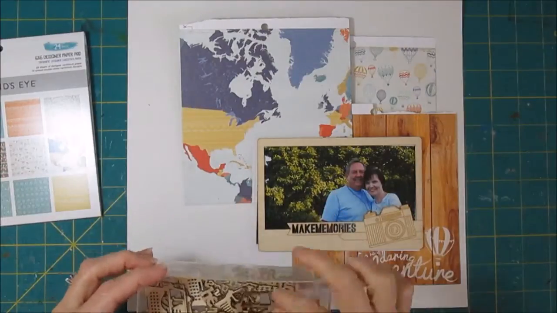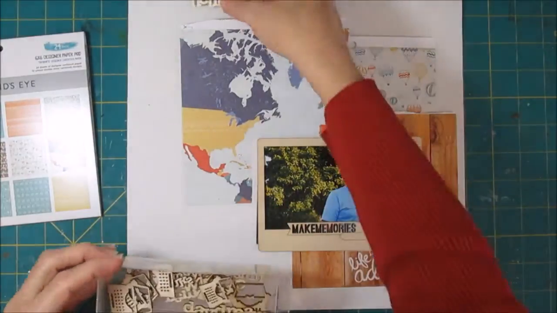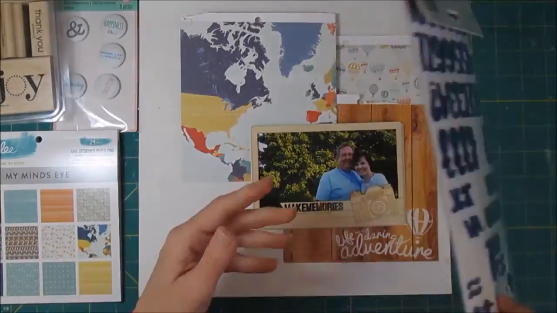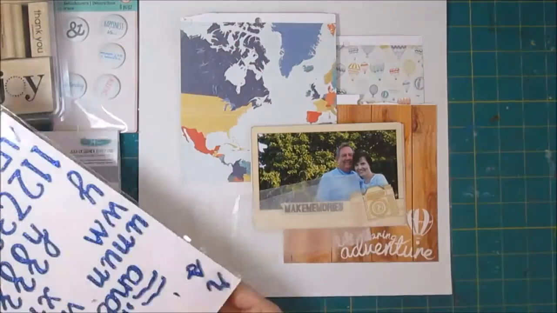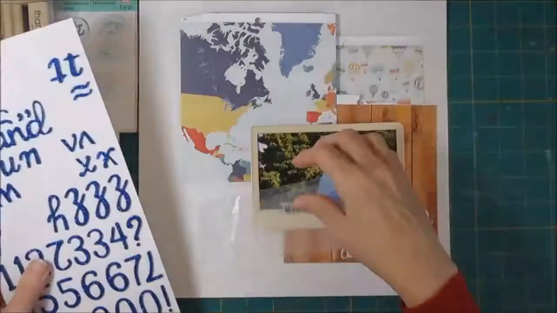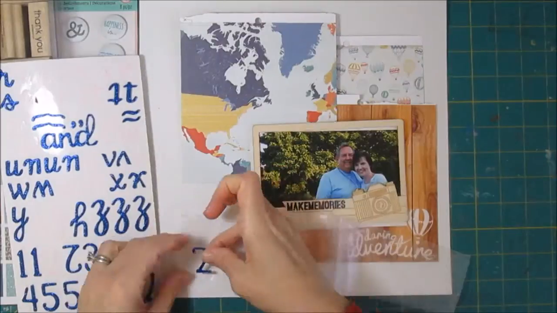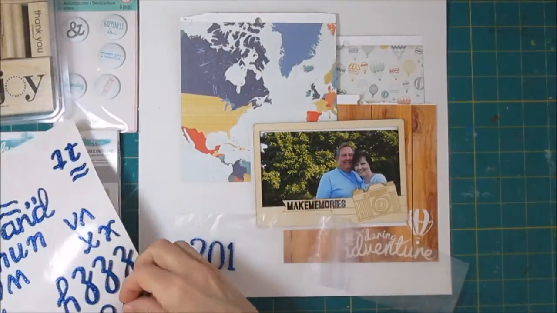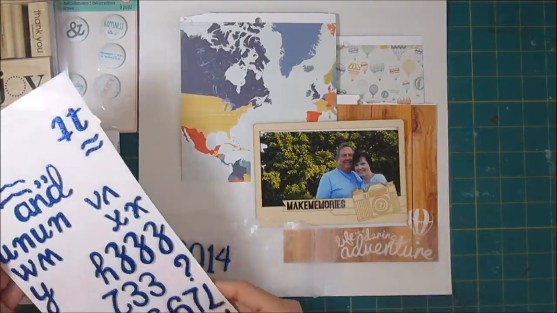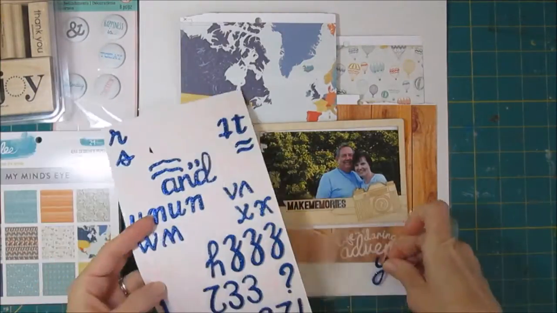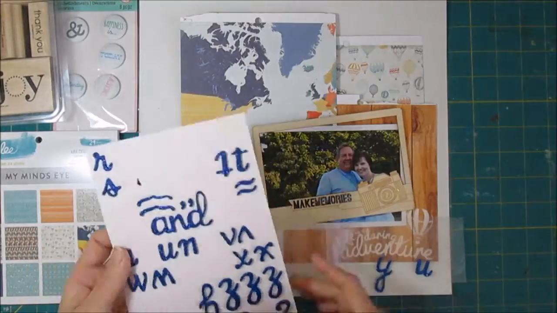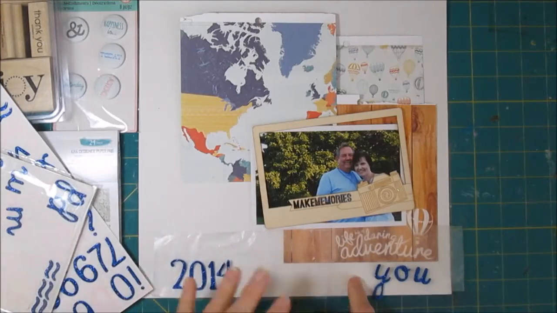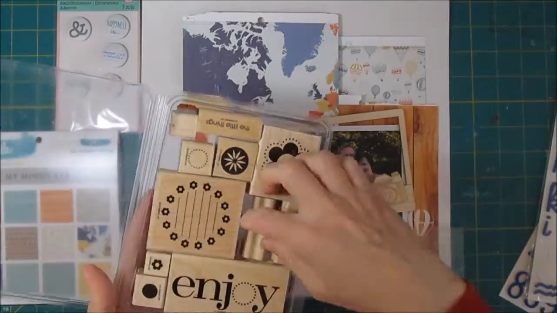So I'm looking for a few other embellishments that I might want to use. And I went and pulled out some fonts for the rest of the title. I need the number, or the year rather. I need to get 2014 on there, and down at the bottom where it talks about life being a daring adventure, I want it to say with you. So I'll need to put you there, and then I'll have to get with probably some of my small letters.